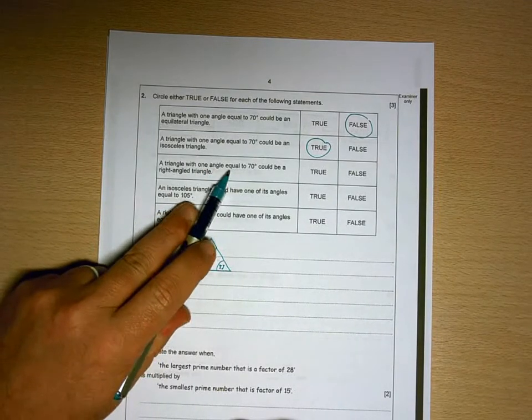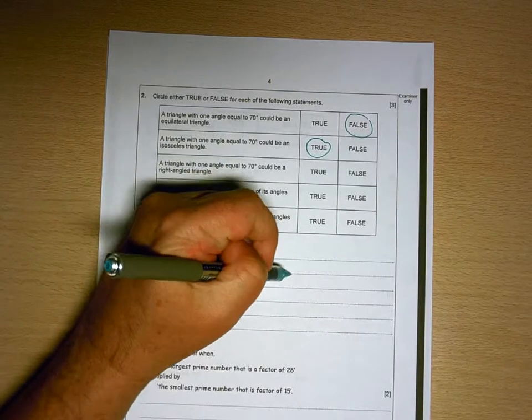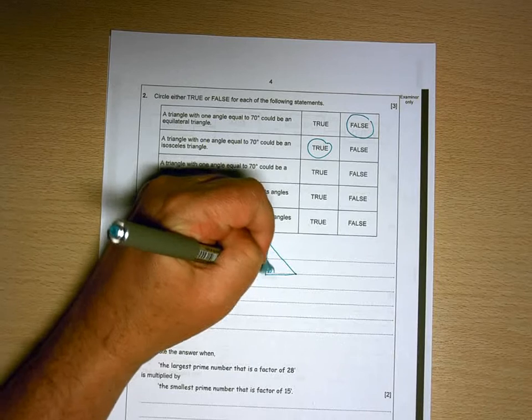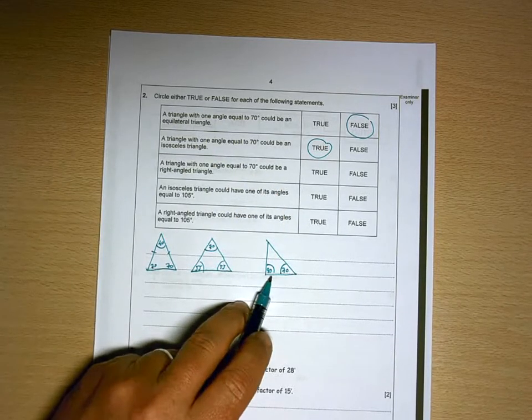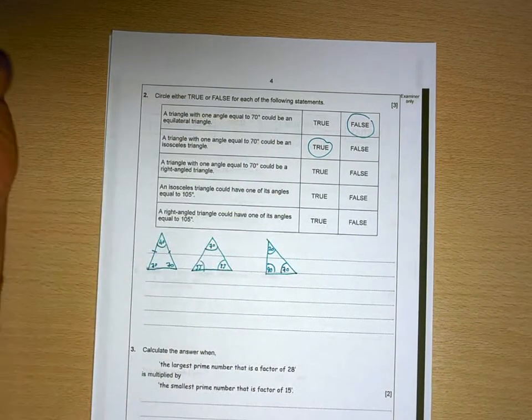A triangle with one angle equal to 70 could be a right angled triangle. So that would mean that that is 90, that is 70, those add up to 160, which means that would be 20. So that could be true.